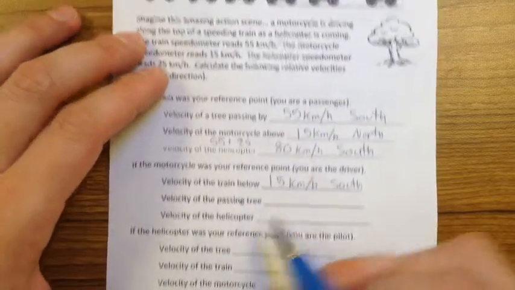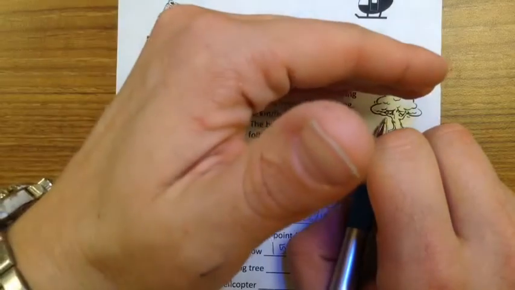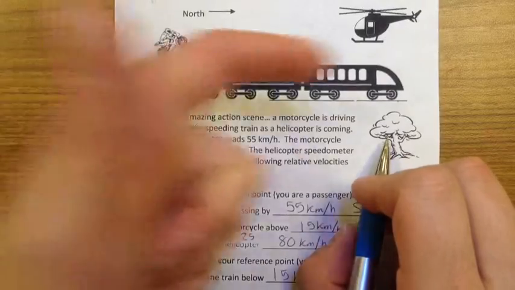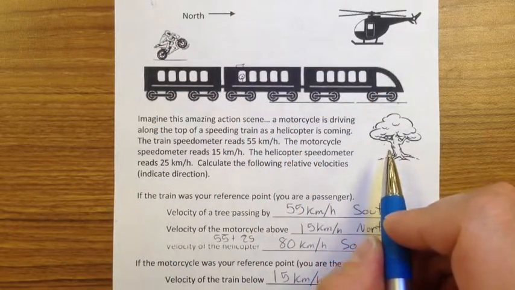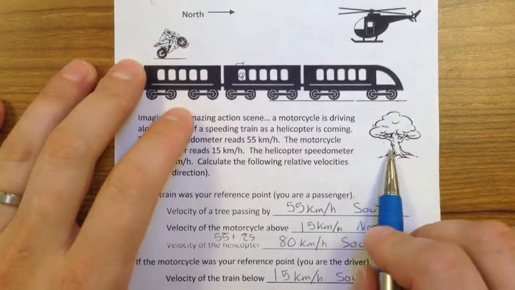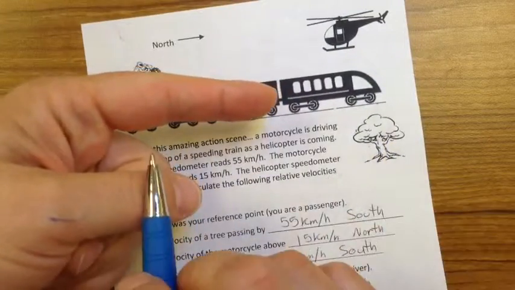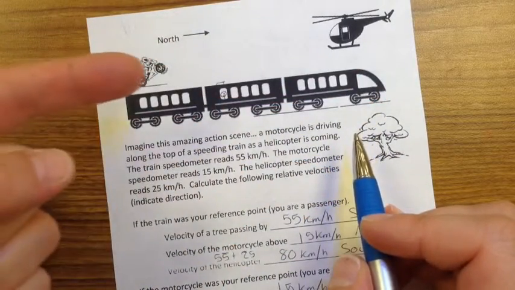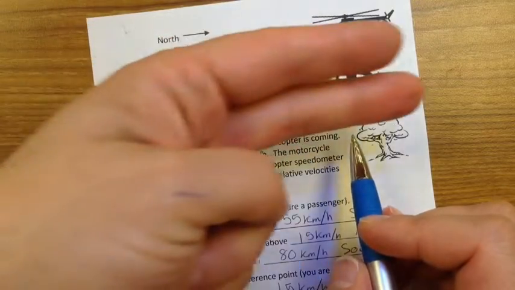The velocity of the passing tree. Okay? Now the tree's on the side of the road. The train's already moving. The motorcycle is on the train. As that train is moving, that tree appears to be going by, so we know it's going south, but you have to add the velocity of the train and the velocity of the motorcycle because you have one on top of the other.